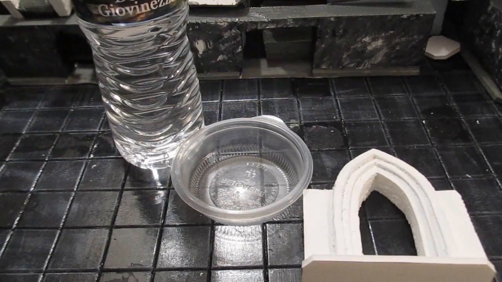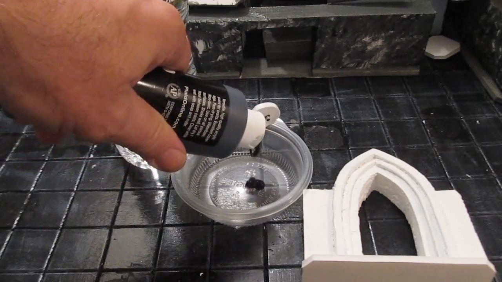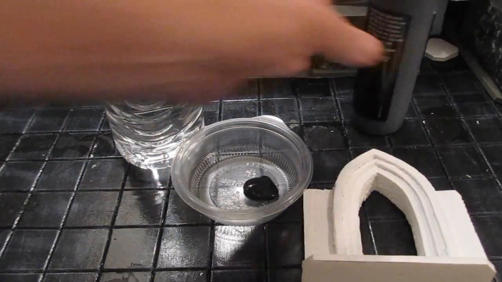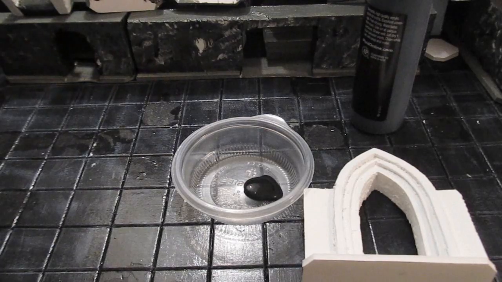Okay, so now a washing technique. Let's do a washing technique. This is really fun. Really looks good. And this is how we get a granite look. A lot of Gothic structures are granite.